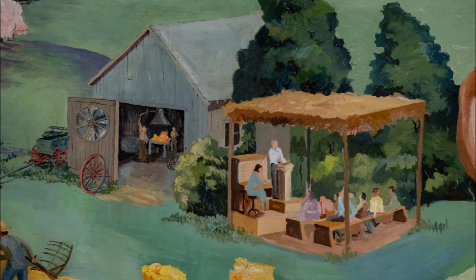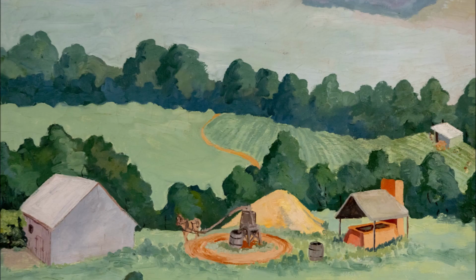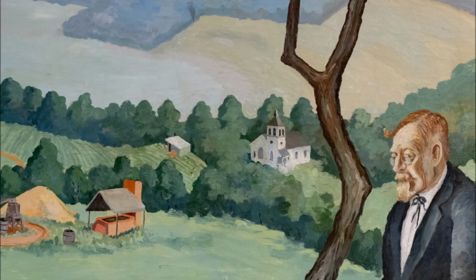Next, we see a brush arbor with a meeting occurring with figures seated watching 2 people on a platform, one at a podium, the other seated at a piano. In the background, a horse-driven sorghum mill is shown. Beyond it stands the white wood frame structure of the First Baptist Church.